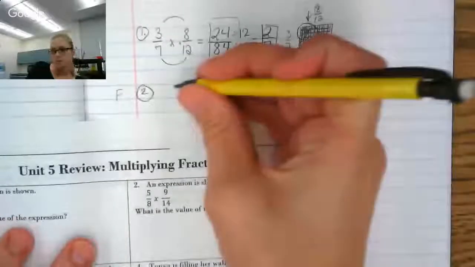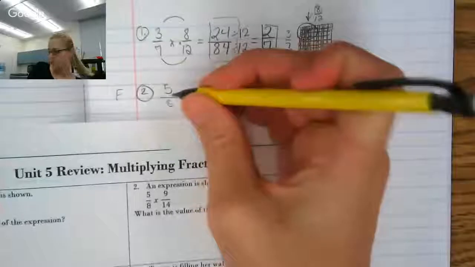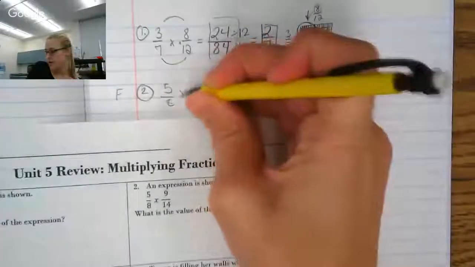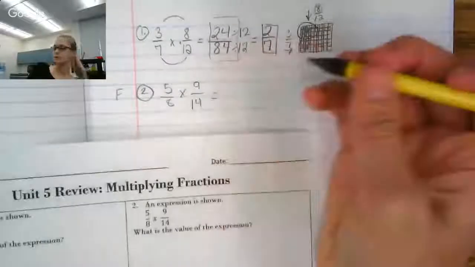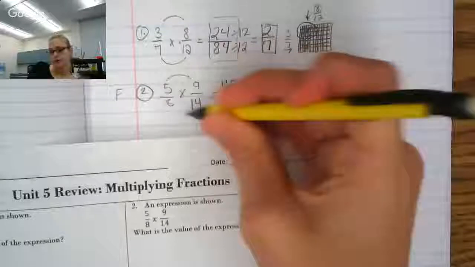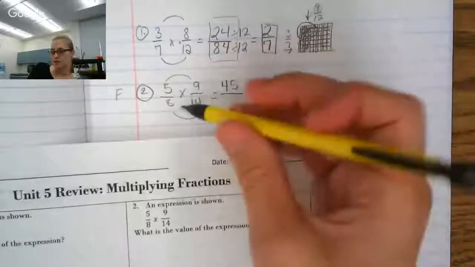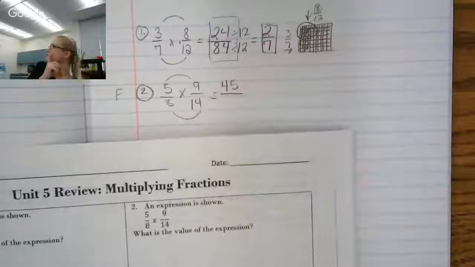So I'm going to multiply 5/8, and I'm going to multiply it times 9/14. So same thing that we've already been doing, numerator times numerator would give you 45, and denominator times denominator. Let's see, 8 times 4. 8 times 4 is 32.